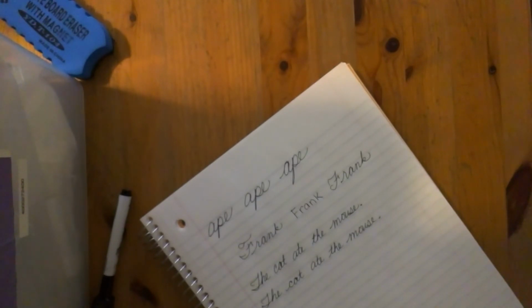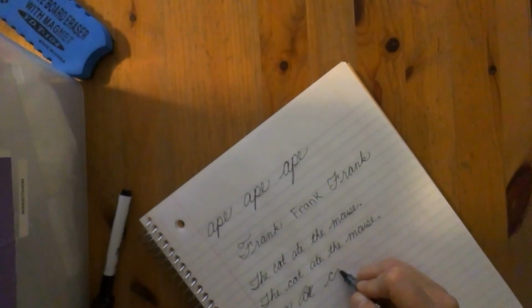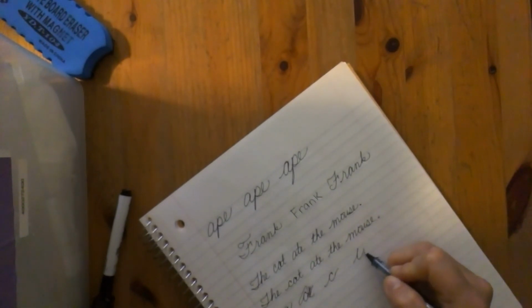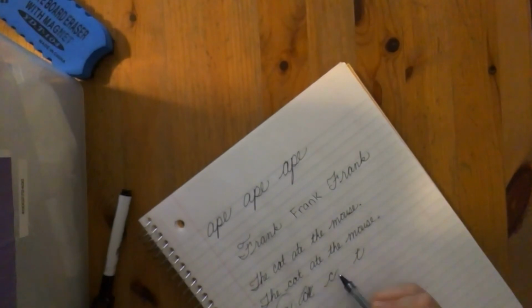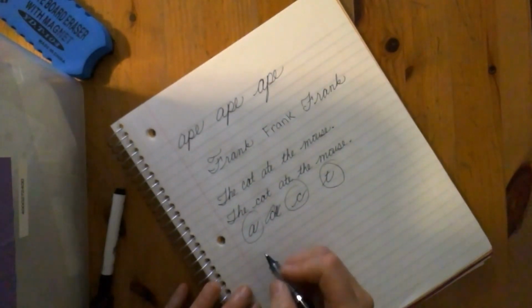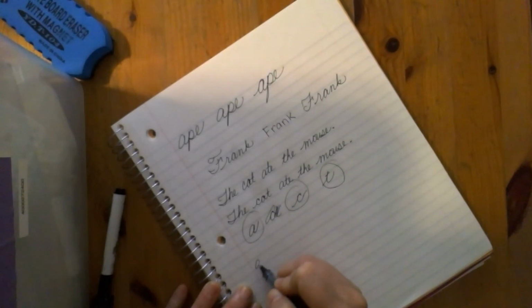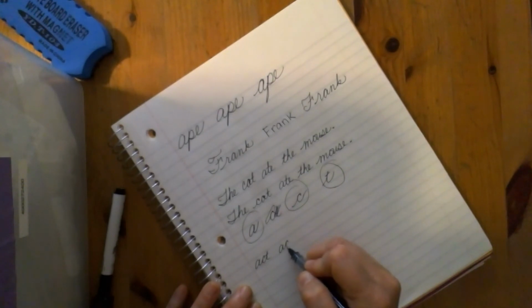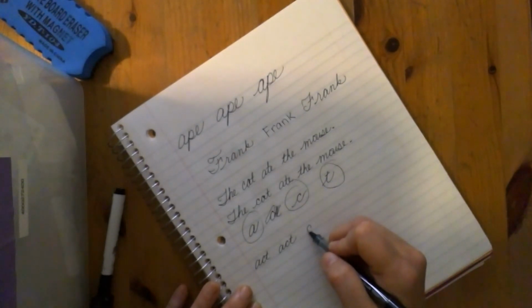Pick just a couple of alphabet letters. For example, you might decide, okay, I'm going to pick the A, I'm going to pick the C. Whoa, I don't know what happened there. And I'm going to pick the T. Right? And so now I've got A, C, T. You might decide that for your practice you are going to write the word act. There we go. And work on your flow.